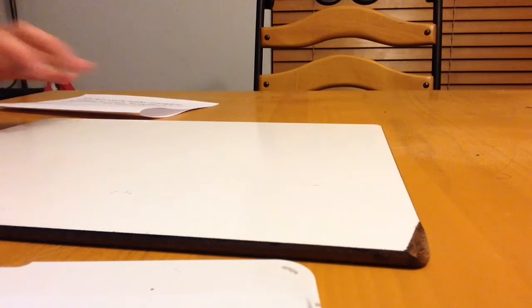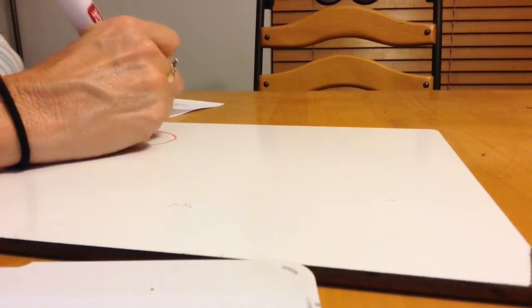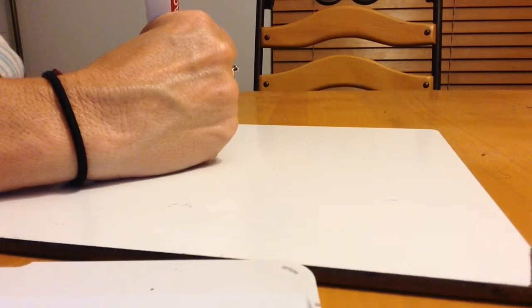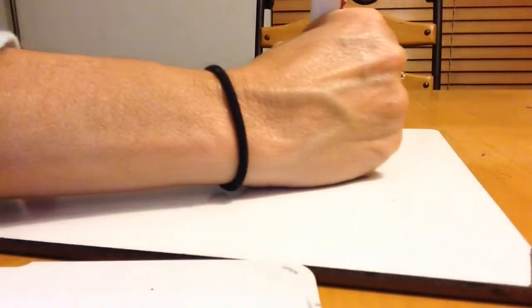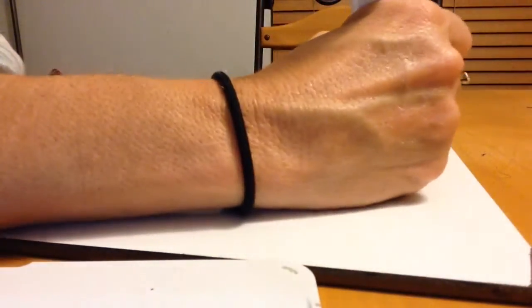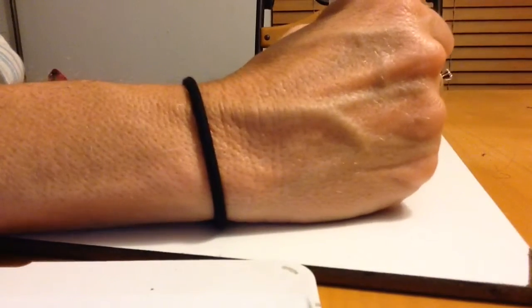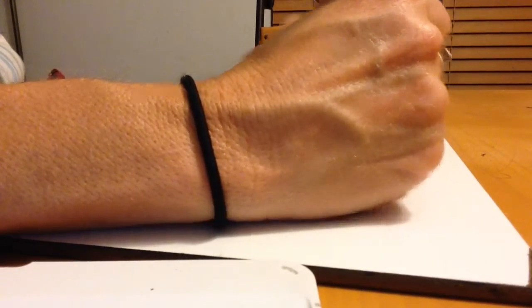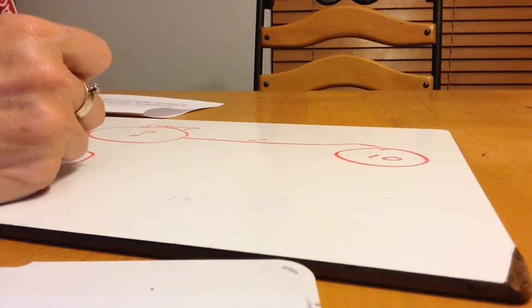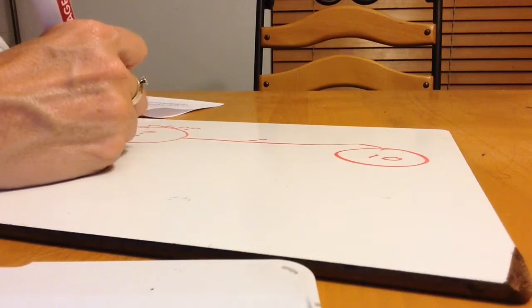By using a diagram. So we know in the start position, we're not sure how many she had, right? We do know she has 10, and that Josh gave her 4, and that's going into the start.